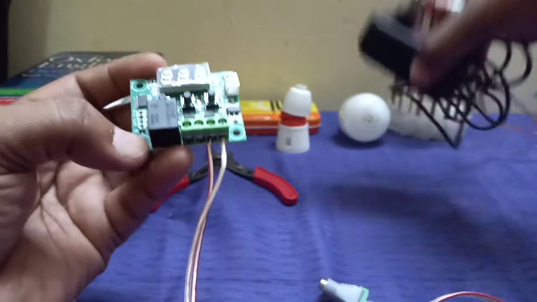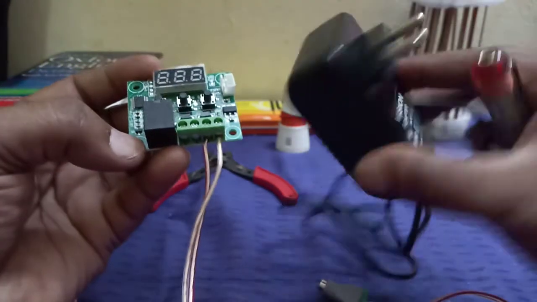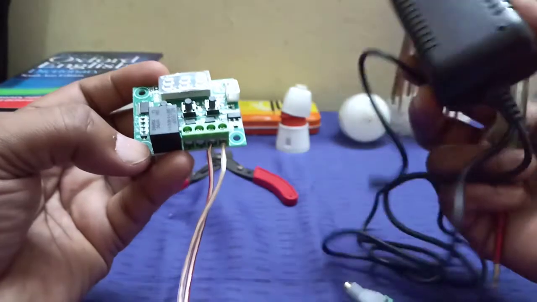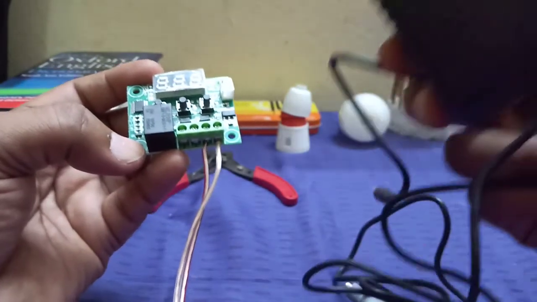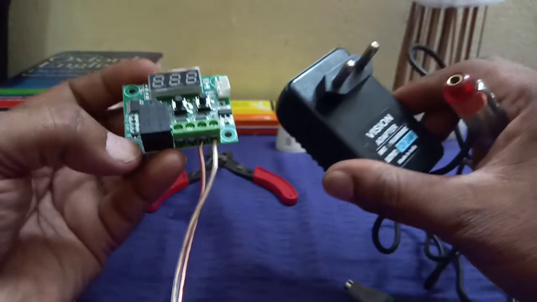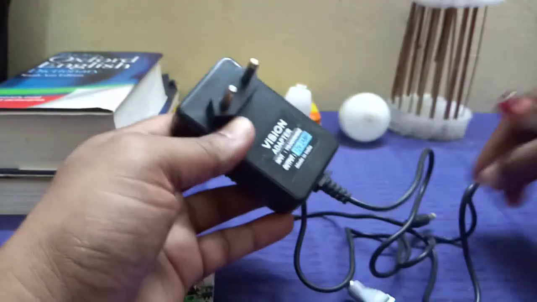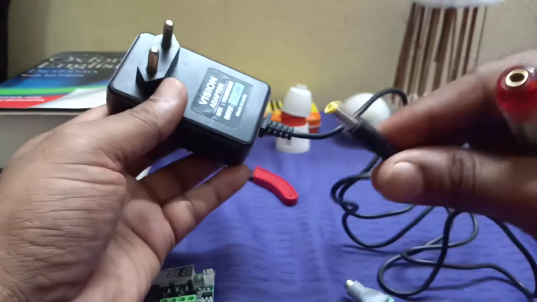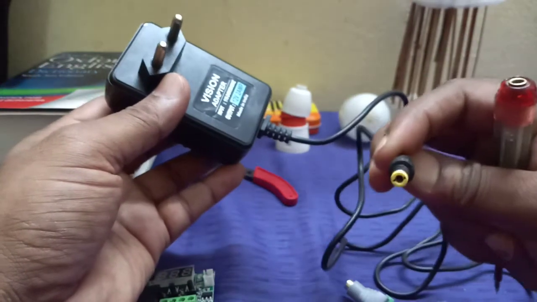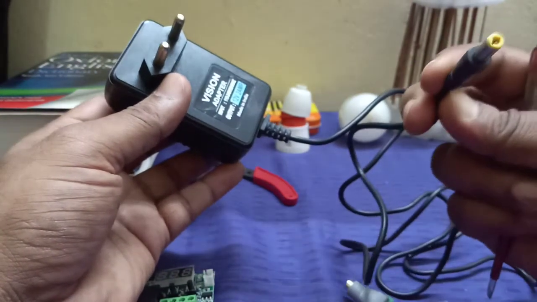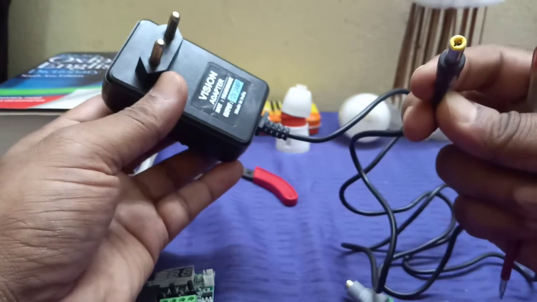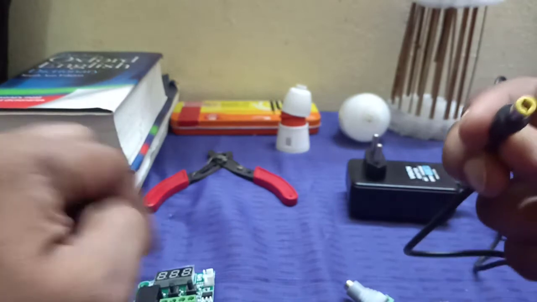For that we are using a 12 volt 2 ampere or 12 volt 1 ampere adapter. This adapter converts alternating current into direct current, and you can see this is the output knob of the adapter.